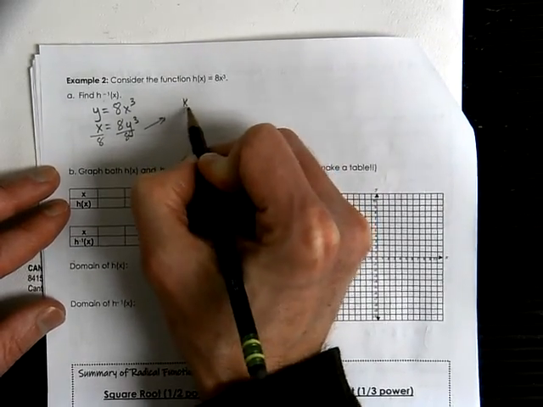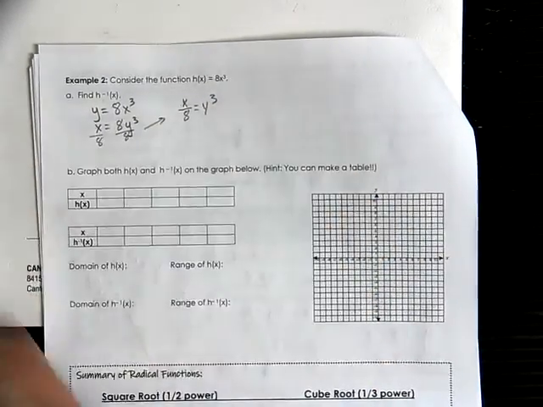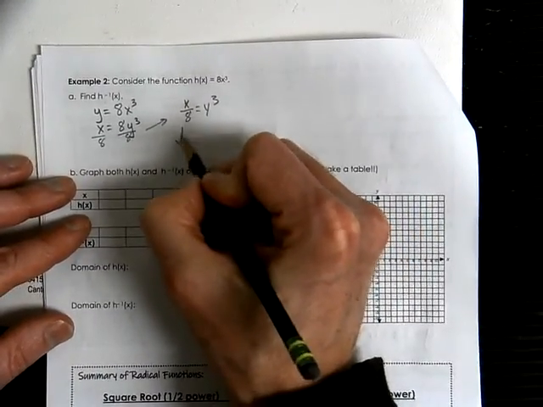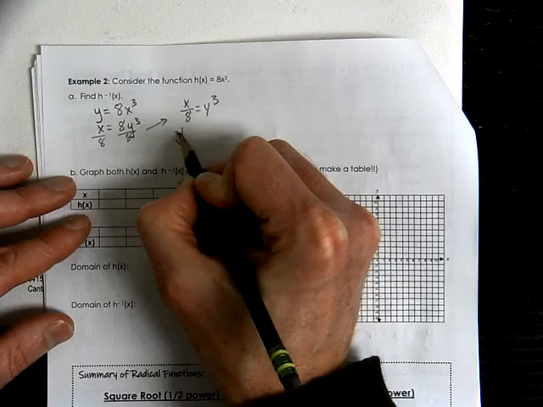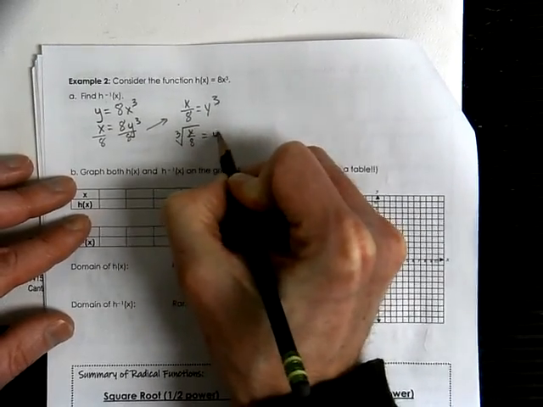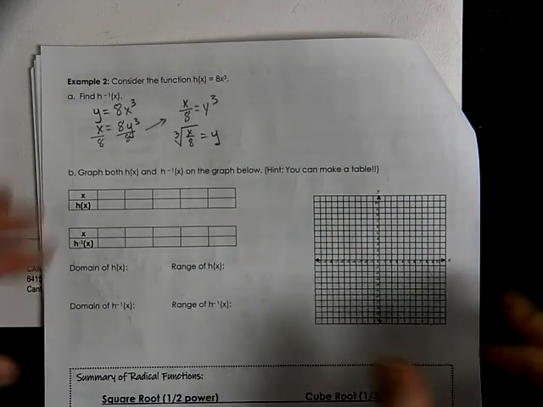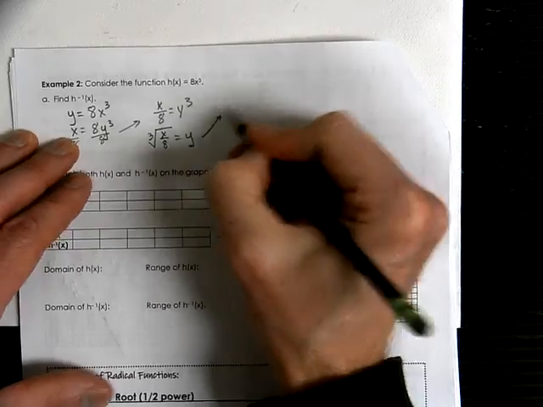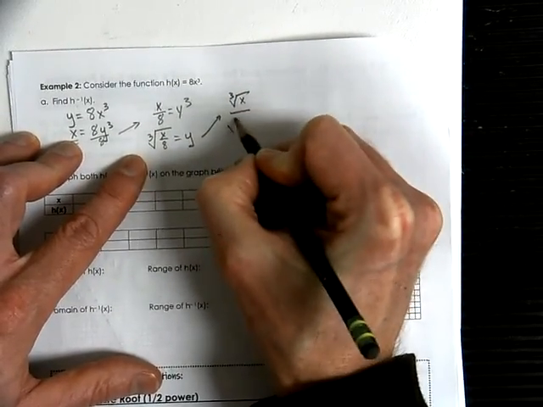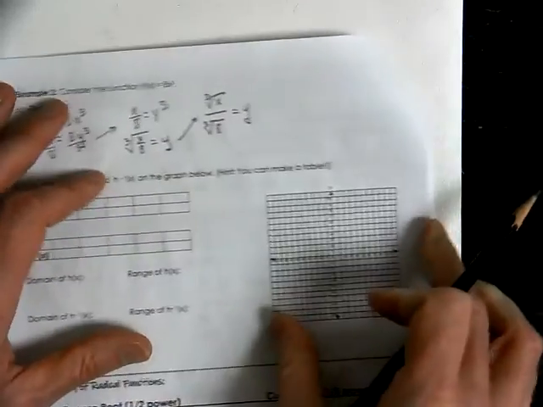let's keep it exactly that, y cubed. And now we need to take the cube root of both sides. And we have learned that when you're taking the cube root of a fraction, you can take the cube root of the top and you can take the cube root of the bottom. 8 is a perfect cube.